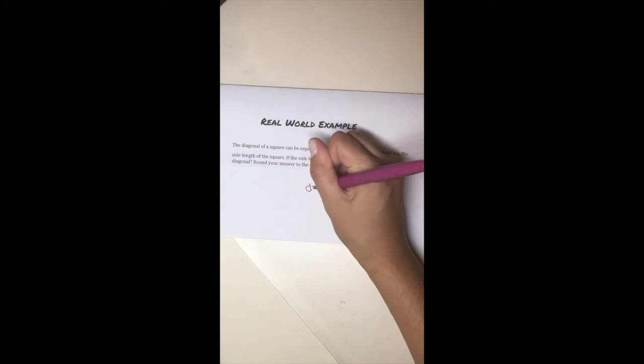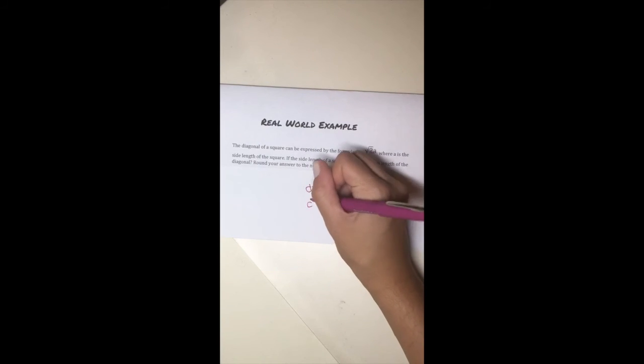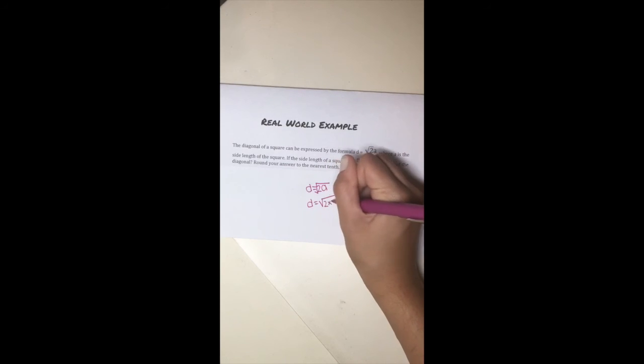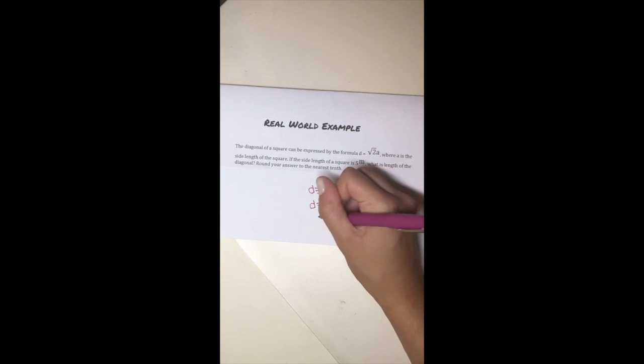So d is going to equal square root of 2 times a, which is going to be square root of 2 times 5, which also equals 7.1. So 7.1 is our answer.